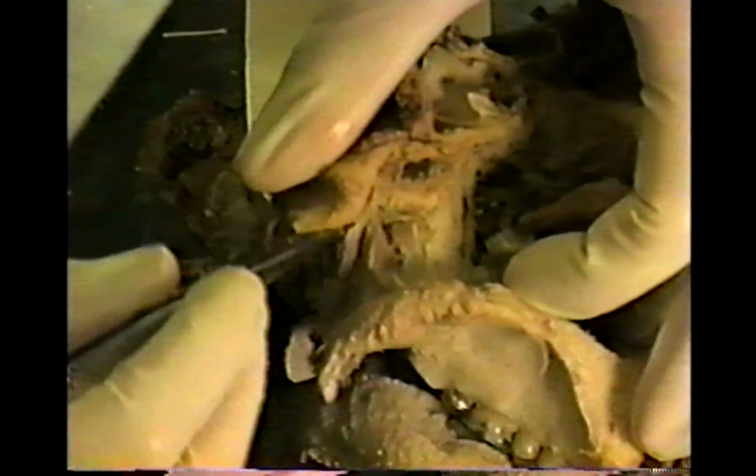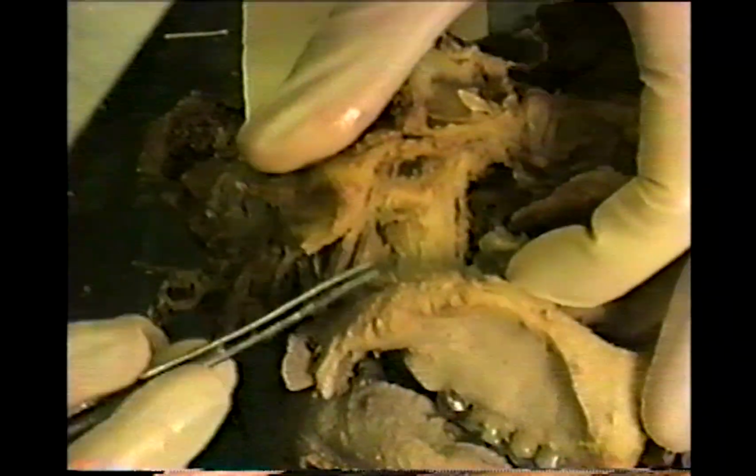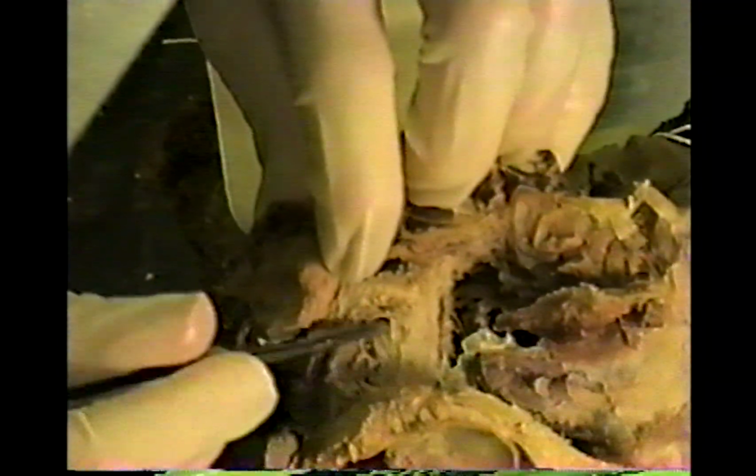Just posterior and medial would be the levator veli palatini, which rises from the eustachian tube and is going to insert into the soft palate. So the levator veli palatini, tensor veli palatini, more lateral.